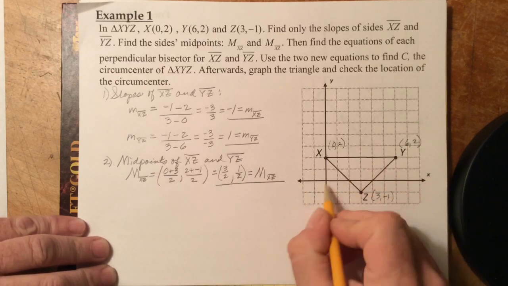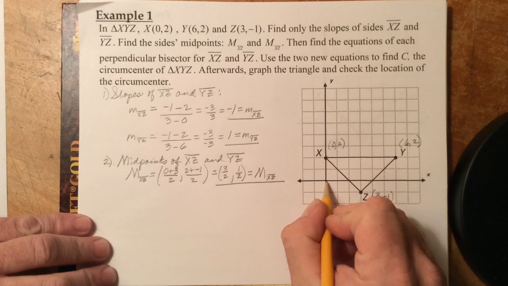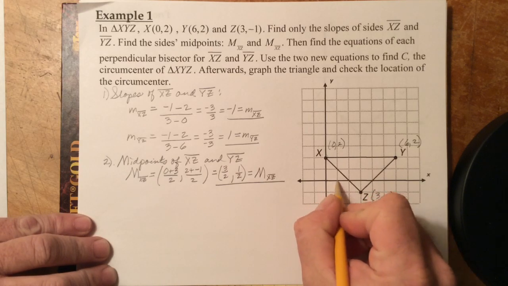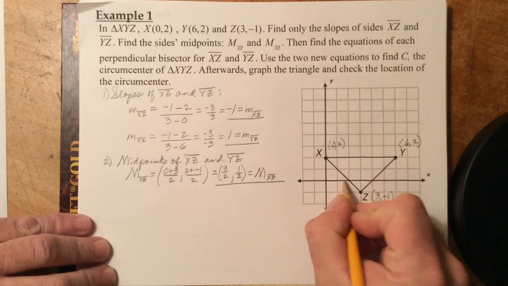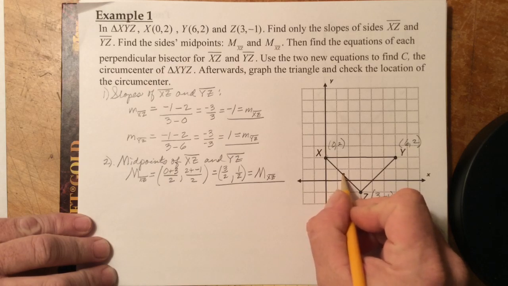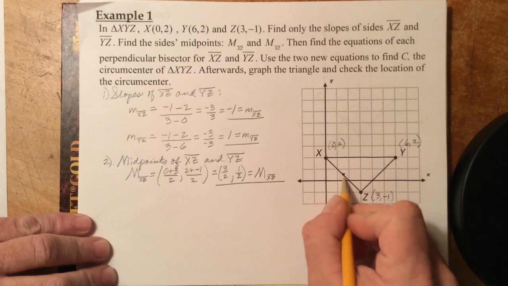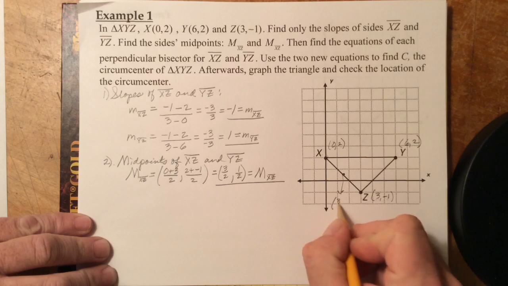Graphing that point, start at the origin, go 3 halves to the right: 1 half, 2 halves, 3 halves, up 1 half. There's our midpoint. Midpoint at 3 halves, comma, 1 half.